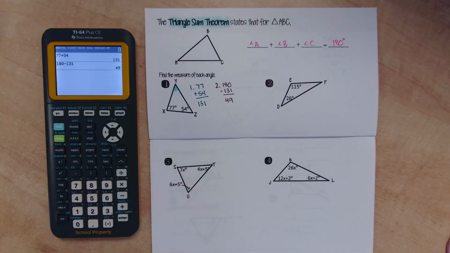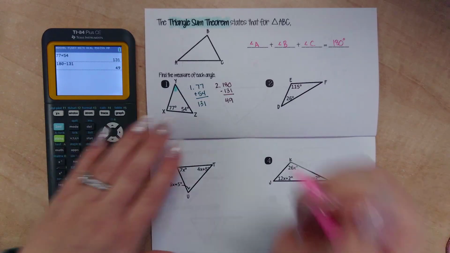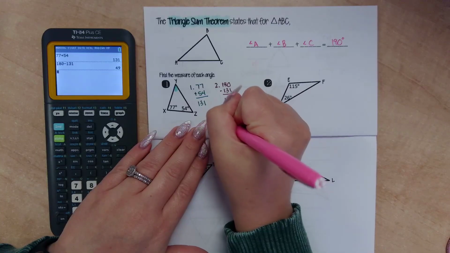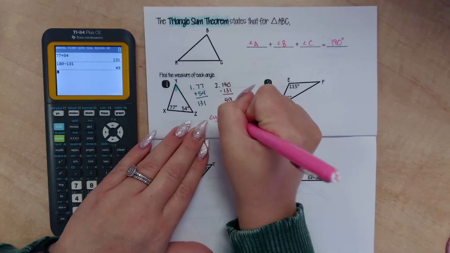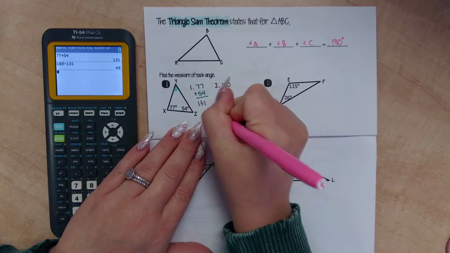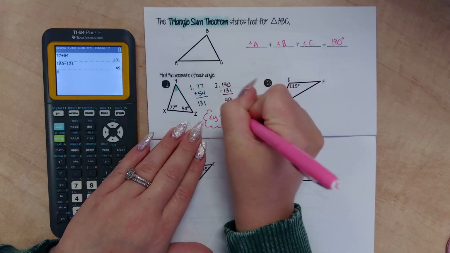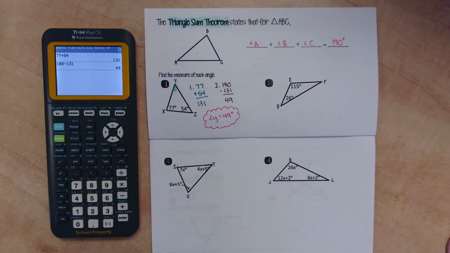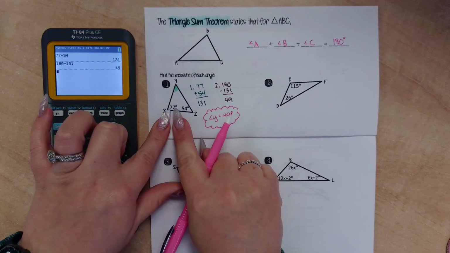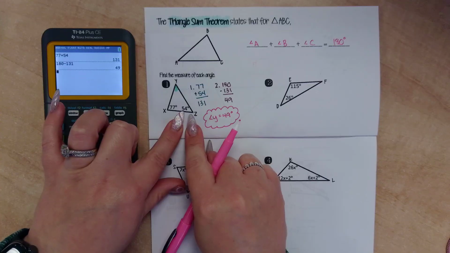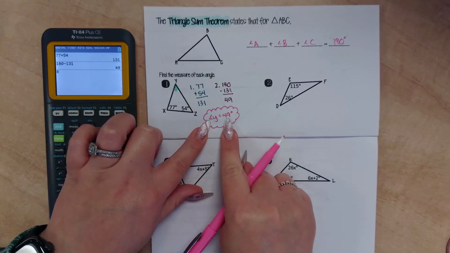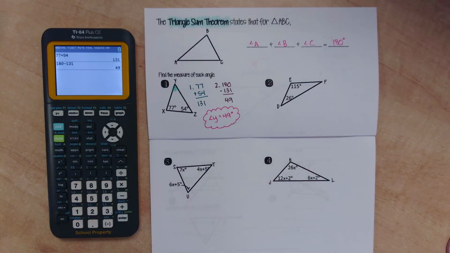So the correct way to answer this, so that way you're making sure you're including every angle, is that angle Y equals 49 degrees. What I mean by including every angle is if you just put 49, you're not giving that a name. You're just telling me the number 49. I want to know that you know that angle X is 77 degrees, angle Z is 54 degrees, and that angle Y is 49 degrees. So what I want you to do now is I want you to pause the video and I want you to work out number 2.